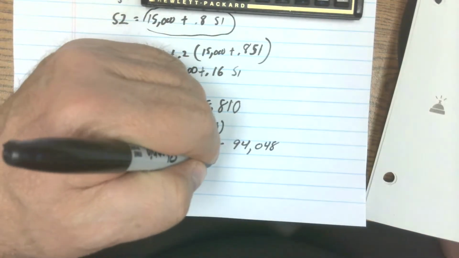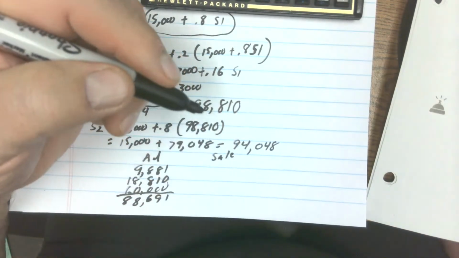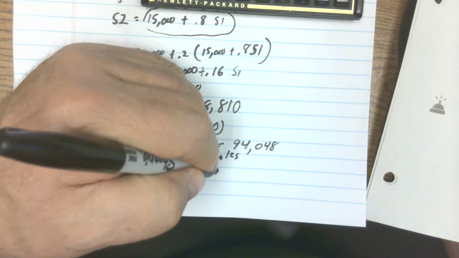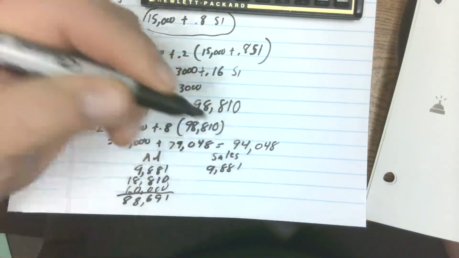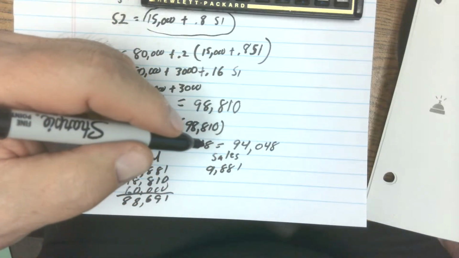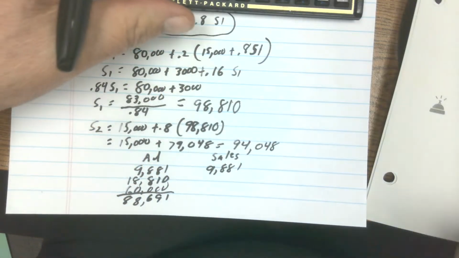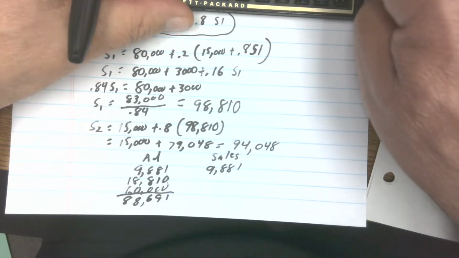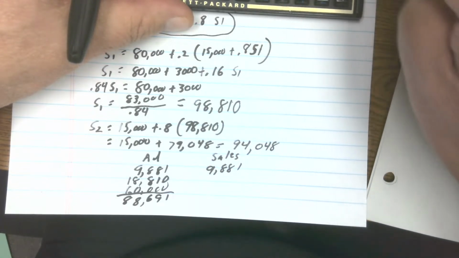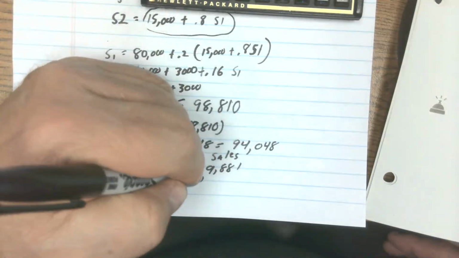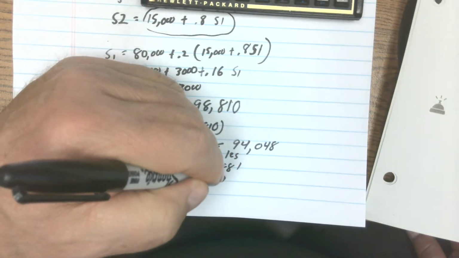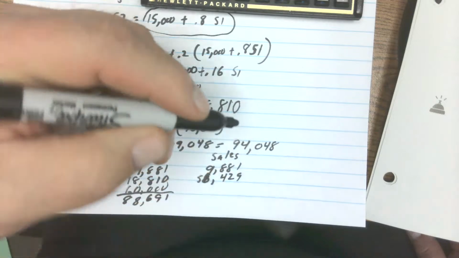And then the sales is going to be the 10%. So that's the same 9,881. And then 60% of the 94,048 is 56,429.